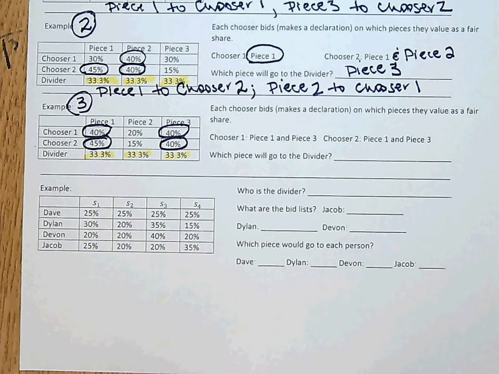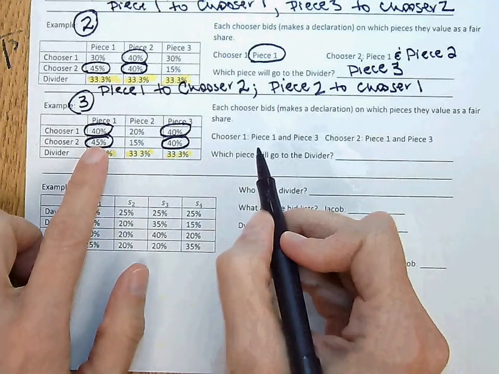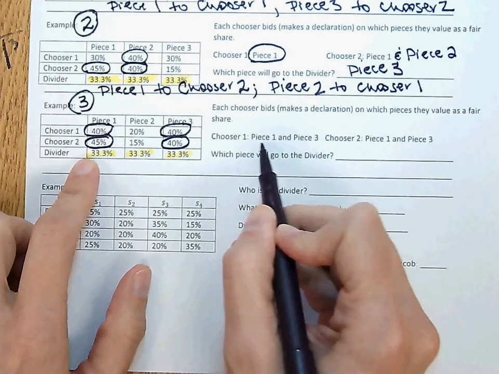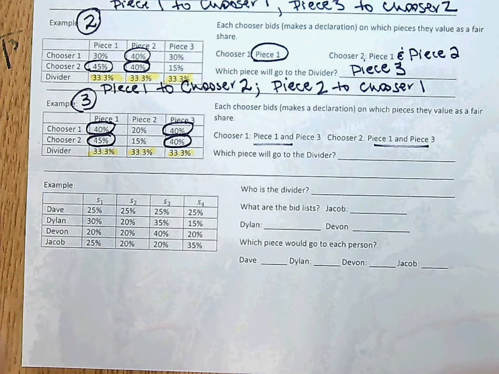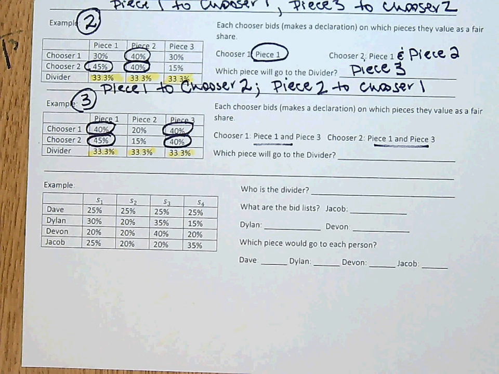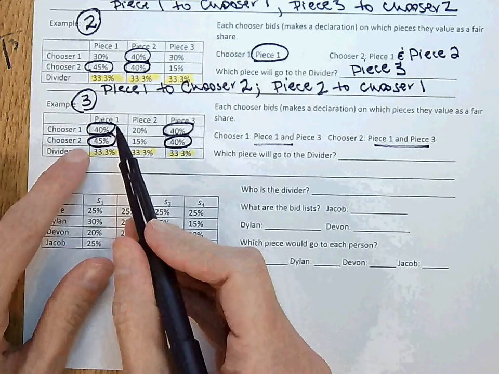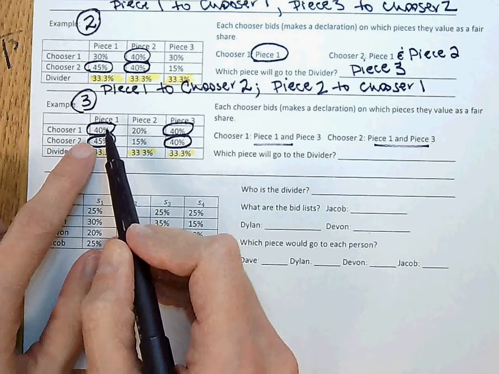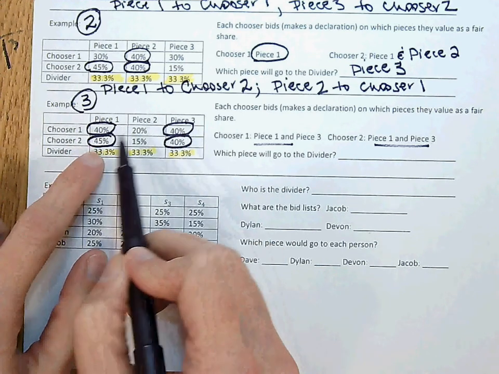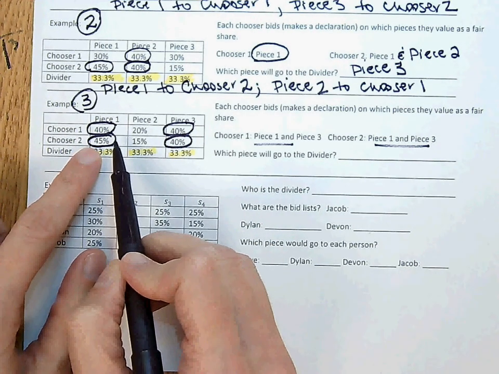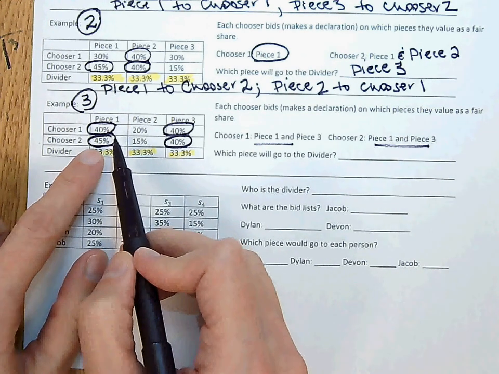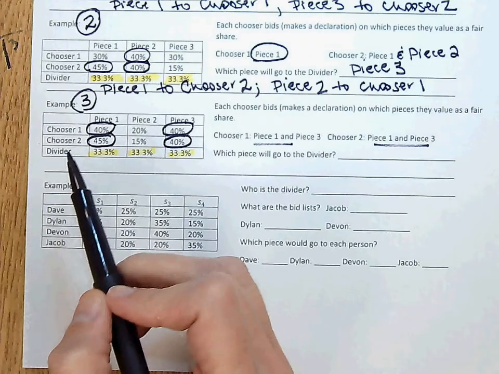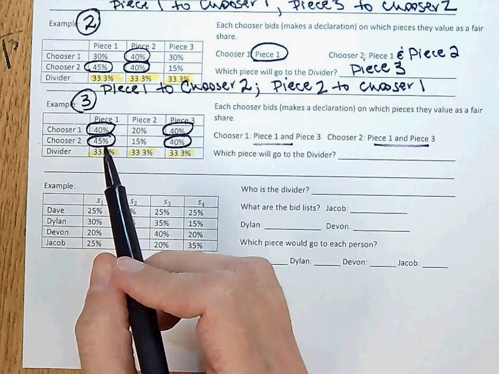And so what would we do? So chooser 1 would be happy with piece 1 and piece 3. Chooser 2 is happy with piece 1 and piece 3. So technically, we could look at it one of 2 ways. You could flip a coin to decide who's going to get what. Or you could say, if I was chooser 1, I possibly would say, well, you know what? I like these pieces evenly. You like piece 1 a little bit more than I do. So chooser 2, you could have piece 1. But technically, and that would be the nice thing to do, we don't have to do that. We could just flip a coin.